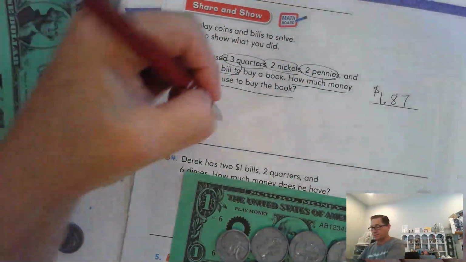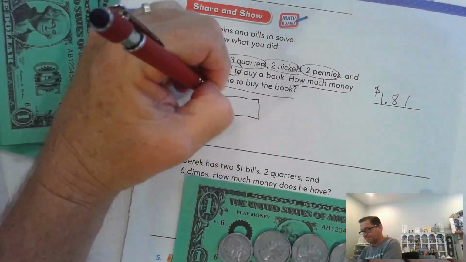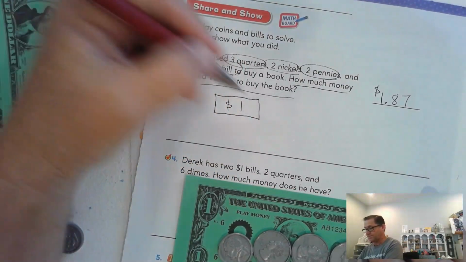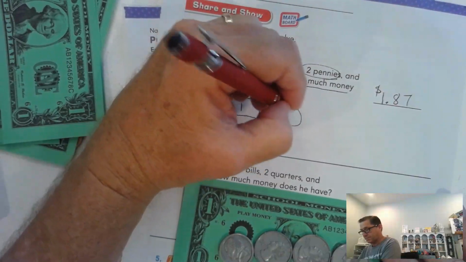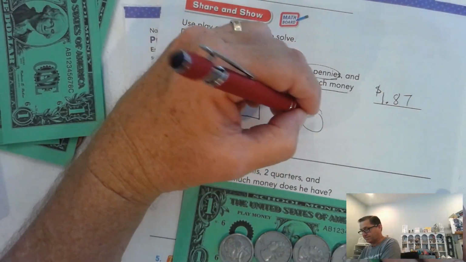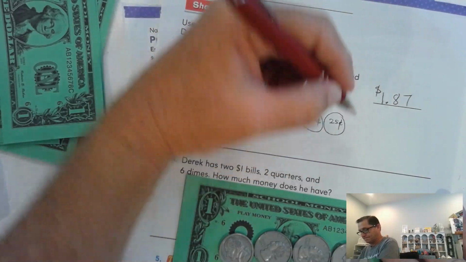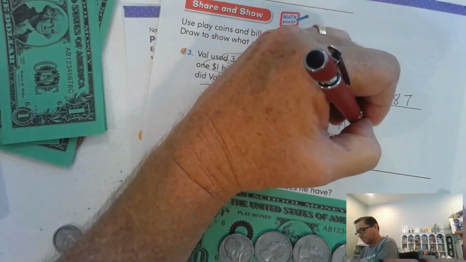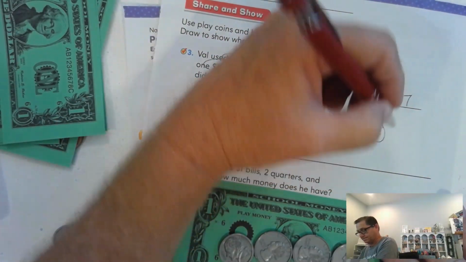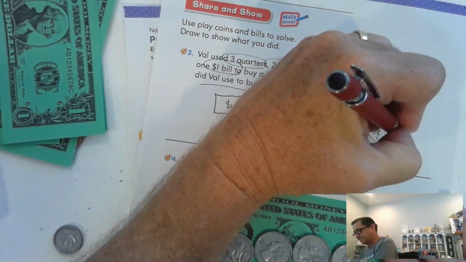And we can draw the picture. $1, 3 quarters, 2 nickels, and 2 pennies.